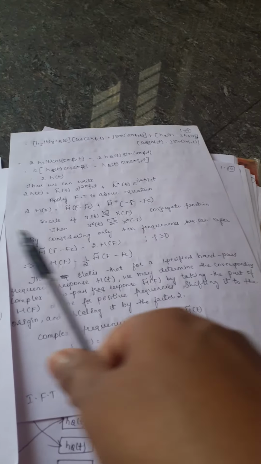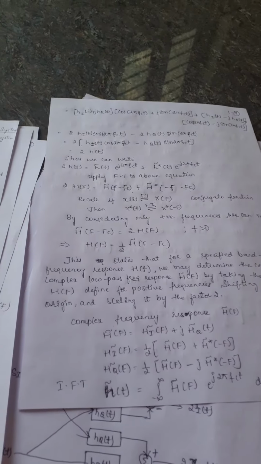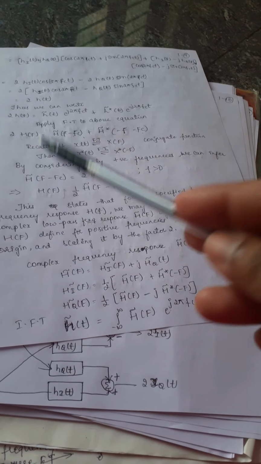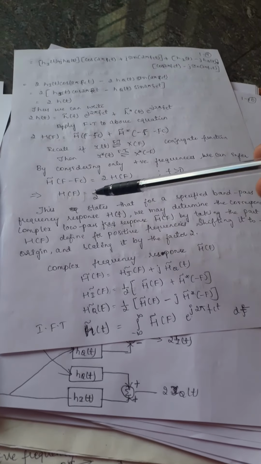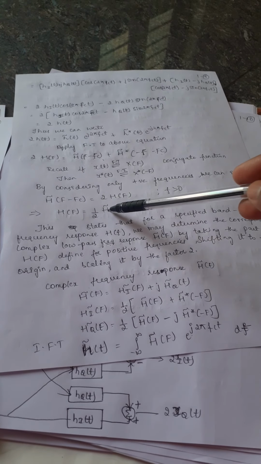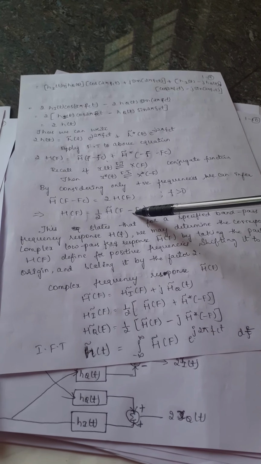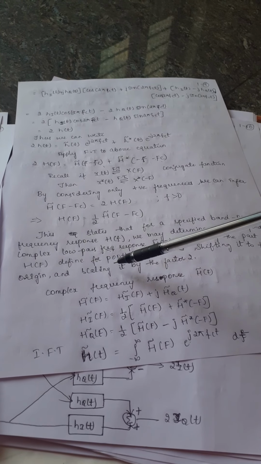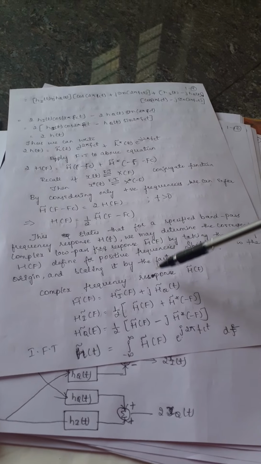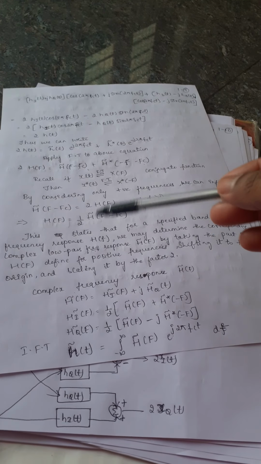This property means h of t is defined for only the positive frequency, shifted to the origin, that is f minus fc is shifted to the origin, and scaled by a factor of 2, where the complex frequency response we can write as the same.